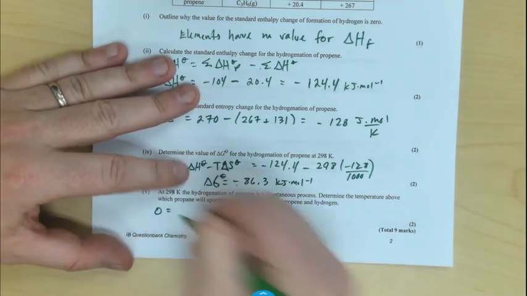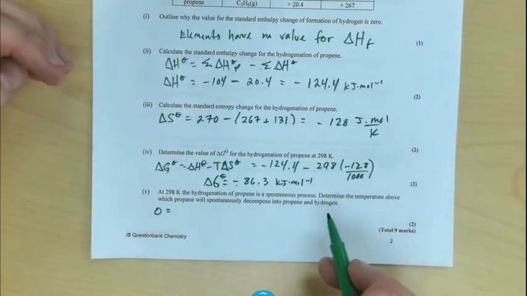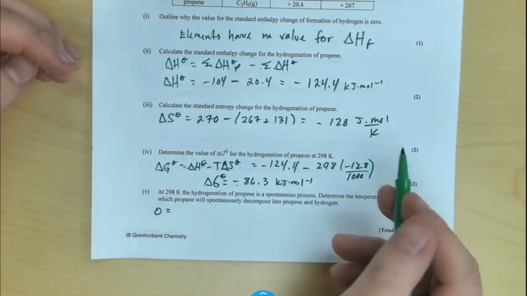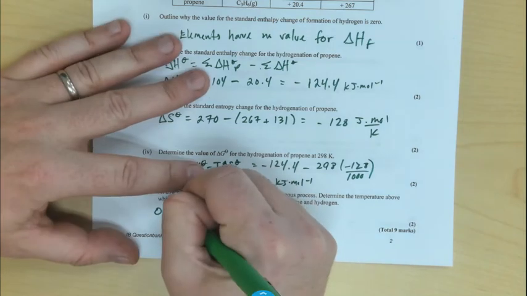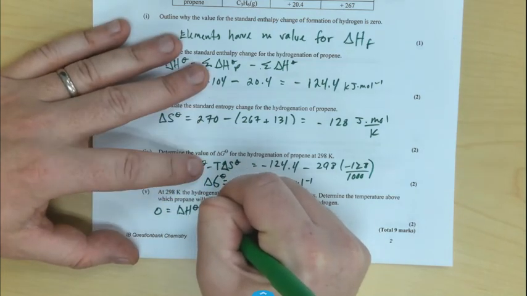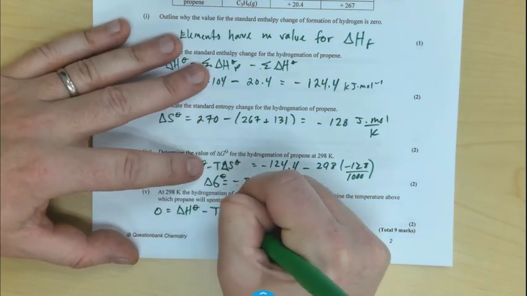So 0 will be equal to, hold on, let me write out the equation again. It's early in the morning. I'm not quite here yet mentally.